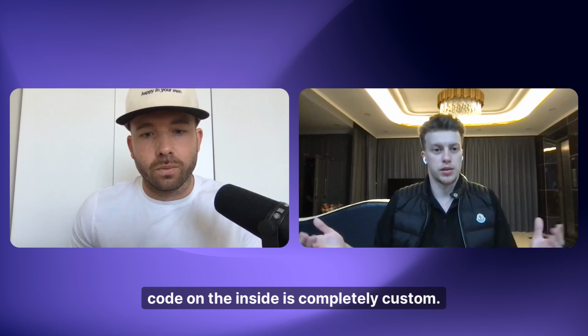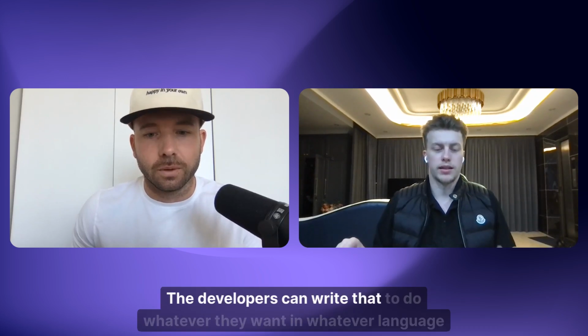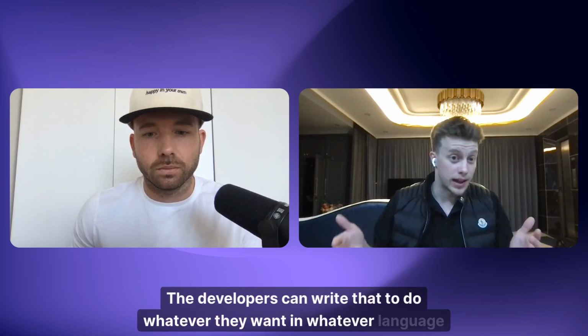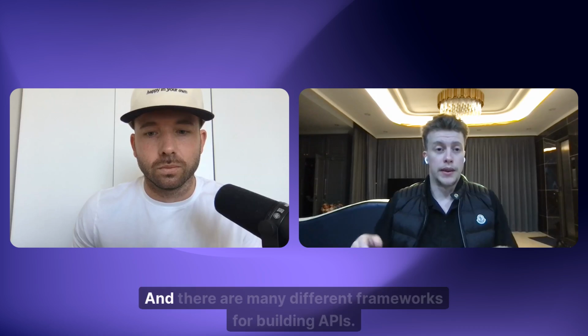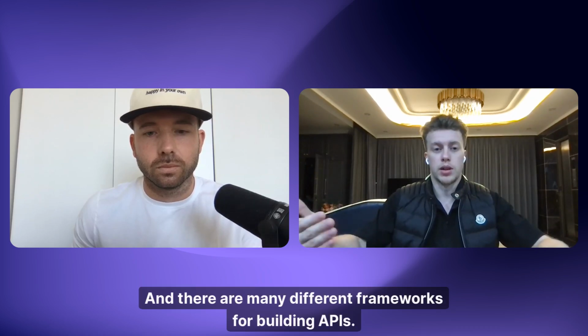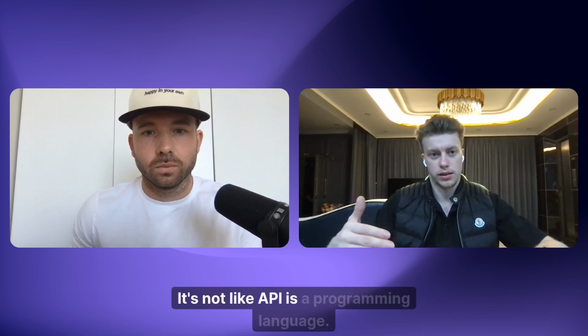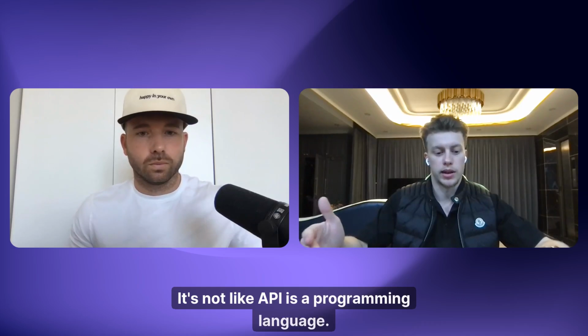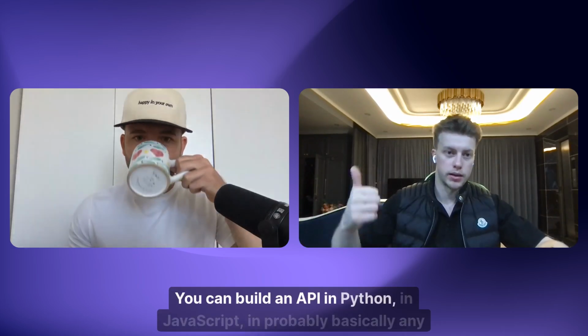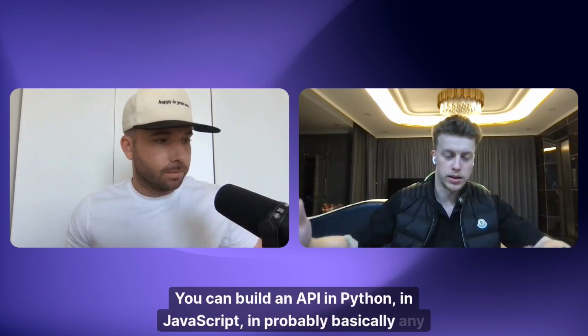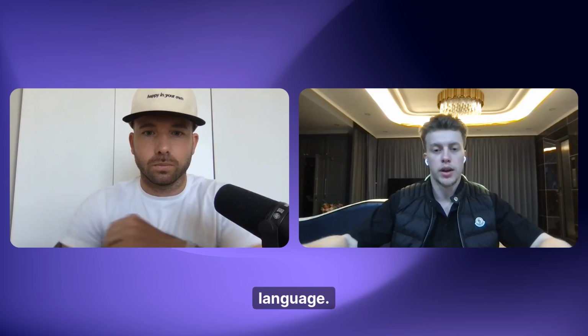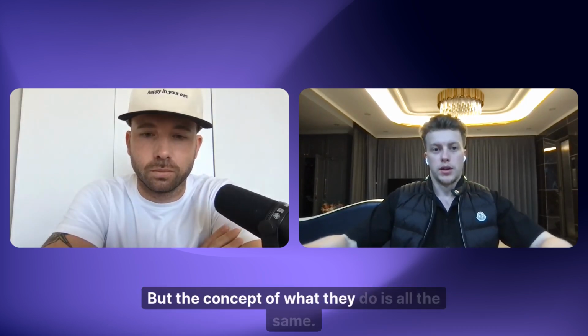Yeah, that's exactly right. The code on the inside is completely custom. The developers can write that to do whatever they want in whatever language they want. And there are many different frameworks for building APIs. It's not like API is a programming language. You can build an API in Python, in JavaScript, in probably basically any language. But the concept of what they do is all the same.